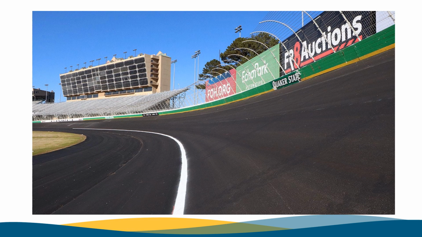Here is a photo of the raceway completed. Next is a video of the paving of the Atlanta Motor Speedway.